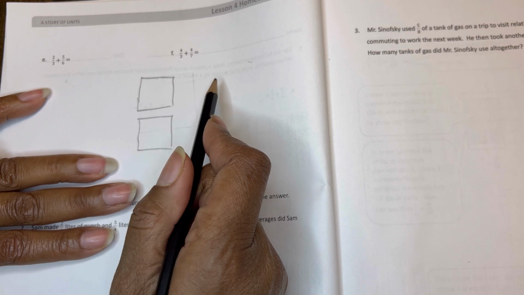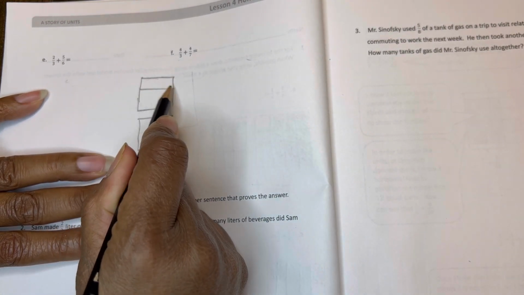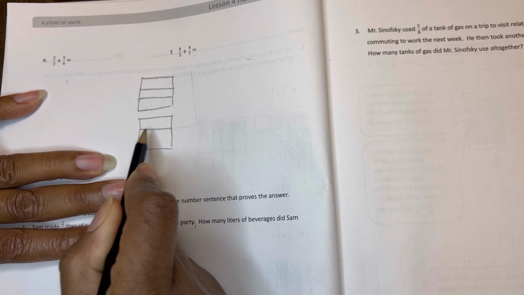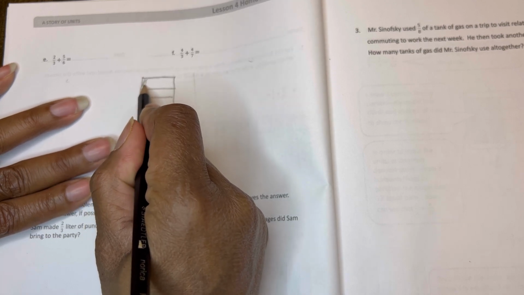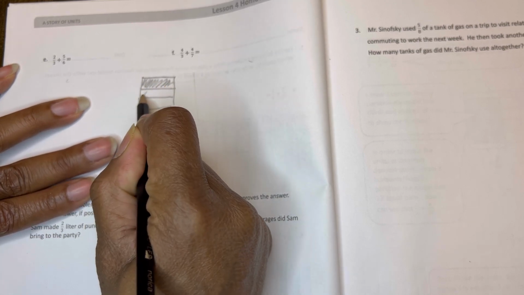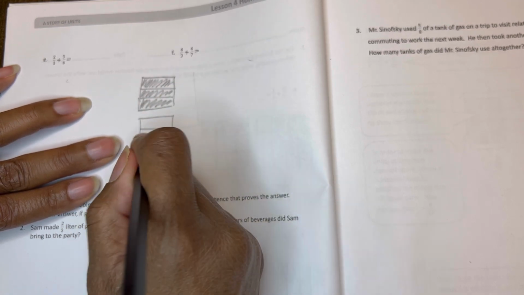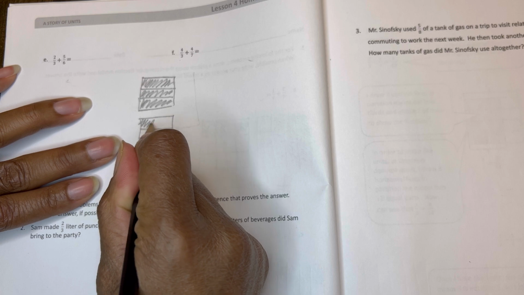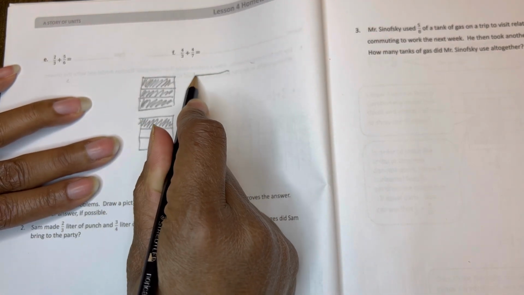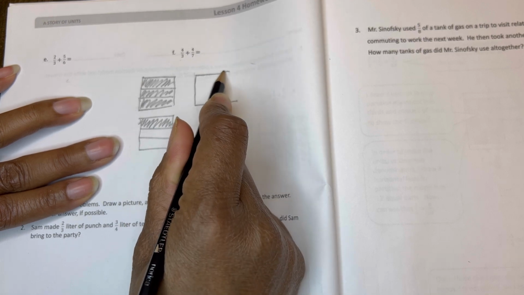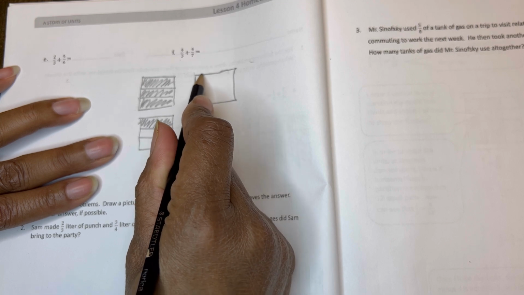Okay, so this means that we're gonna have them in thirds. So now you're gonna see why I had to draw 2 of them, because I'm only gonna be able to shade in 3 here. And then I'll be able to shade in the 4th unit here, okay? And then we can do the 4/7. You might wanna draw your picture a little bit bigger.